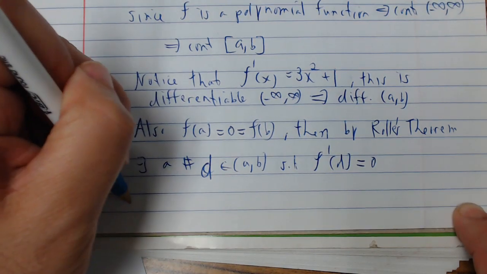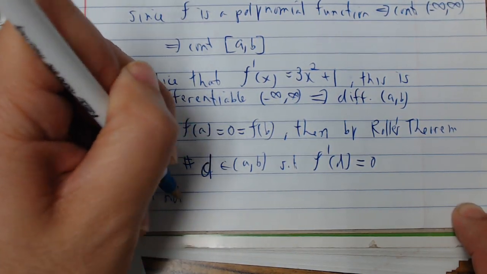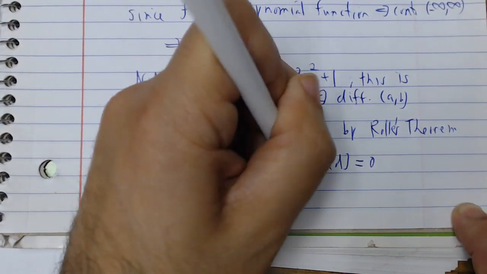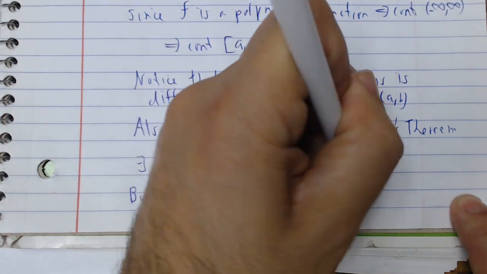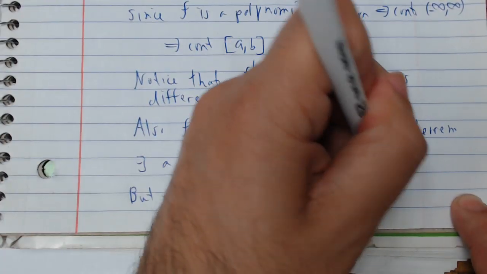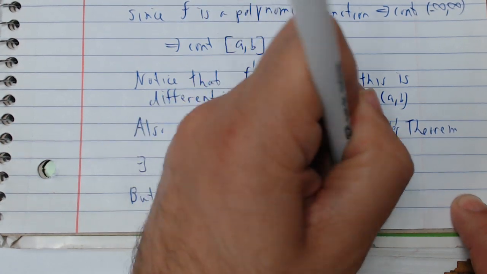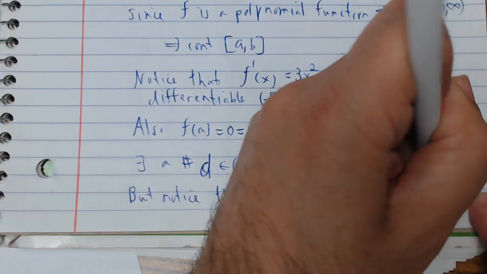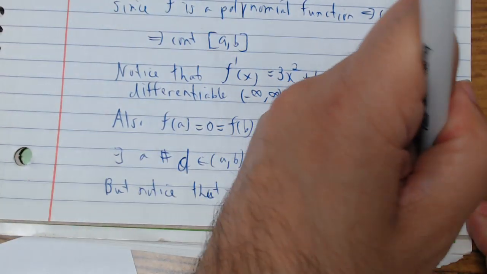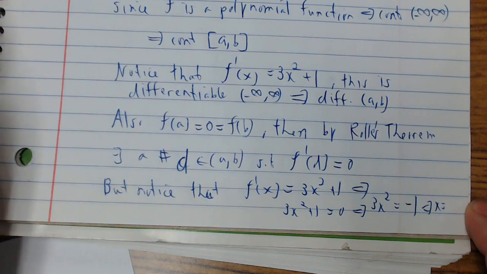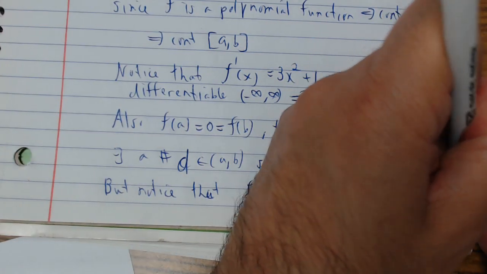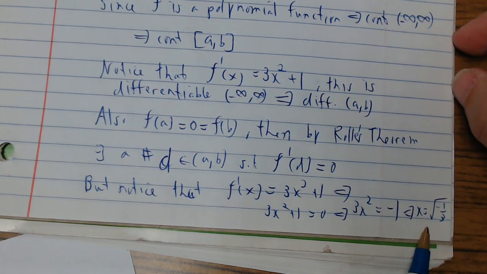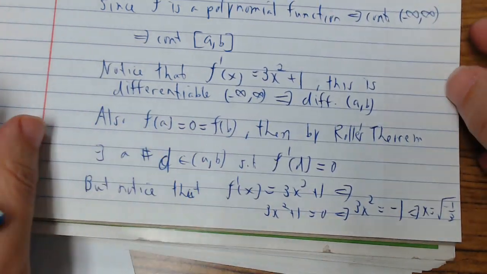What we could say is then, but notice that f prime of x, which equals 3x squared plus 1, if I grab this and set 3x squared plus 1 equal to 0, what does this imply? 3x squared equals negative 1, which means what? This implies x equals, if I divide by 3 and take the square root, the square root of negative 1 over 3, which notice what's the problem here? This doesn't exist. So actually, that's my contradiction.